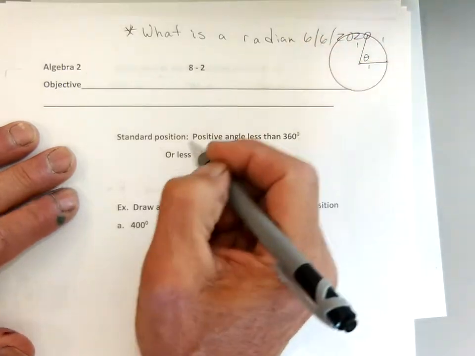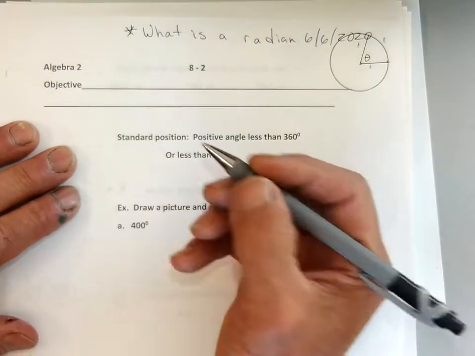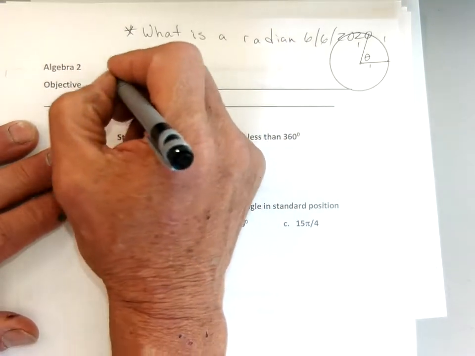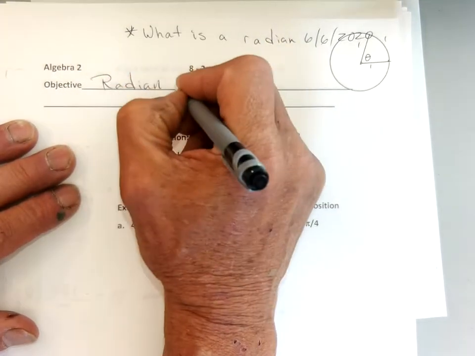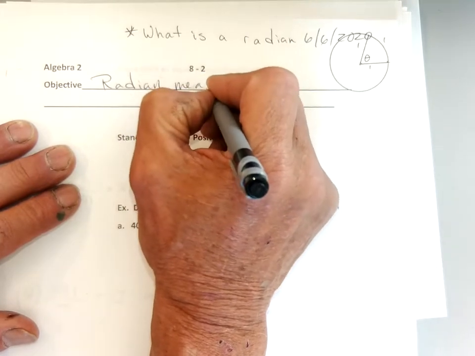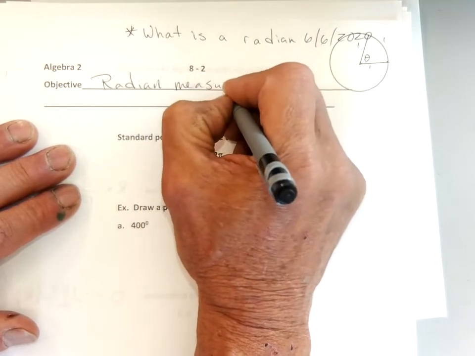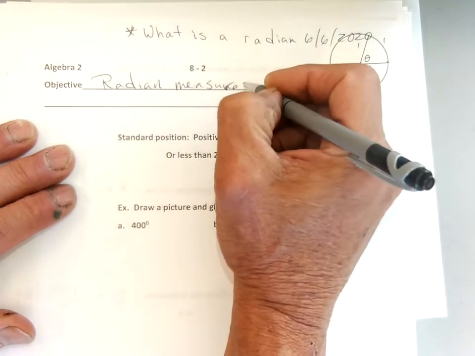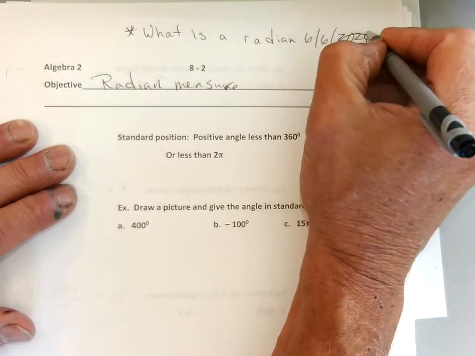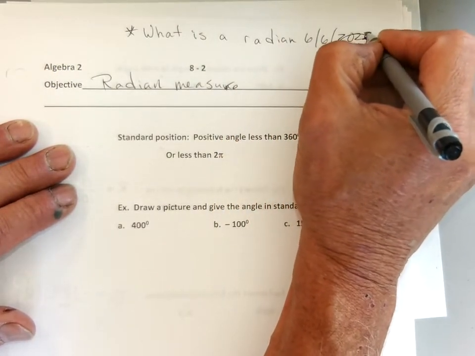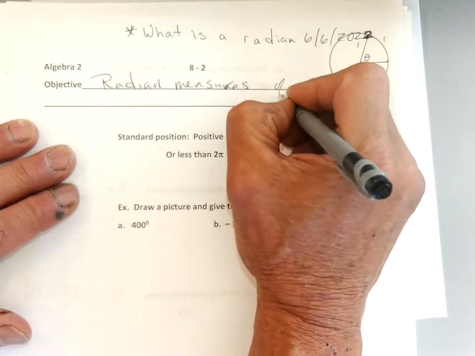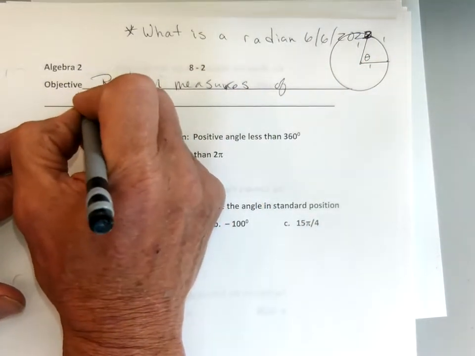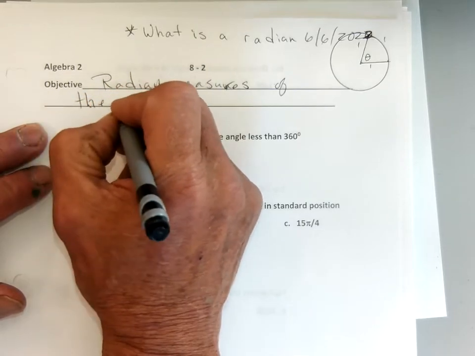Okay. All right. Our objective today is we're going to look at radian measures. Yeah, it's 2022. What's wrong with me? I'm distracted. Radian measures of, let's say, the unit circle, okay?